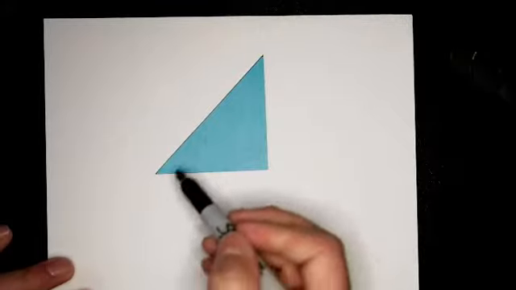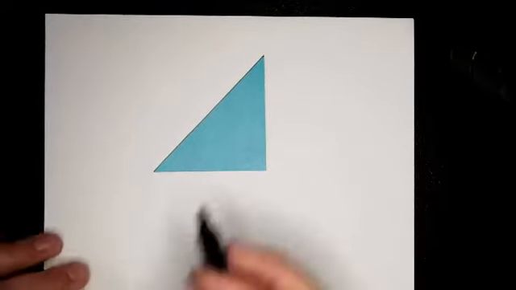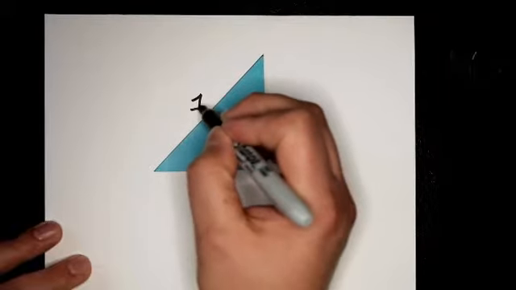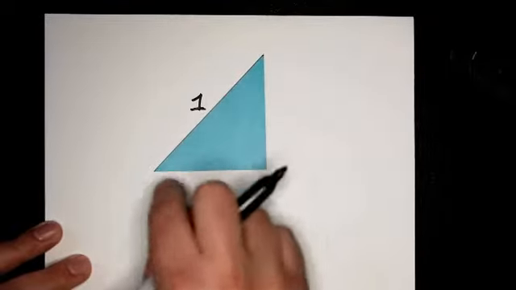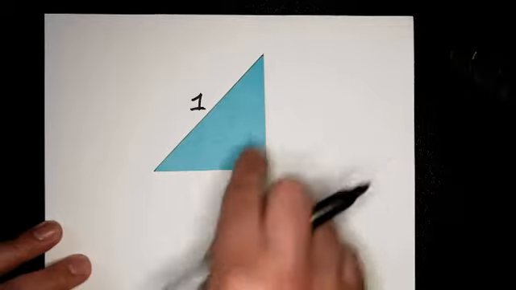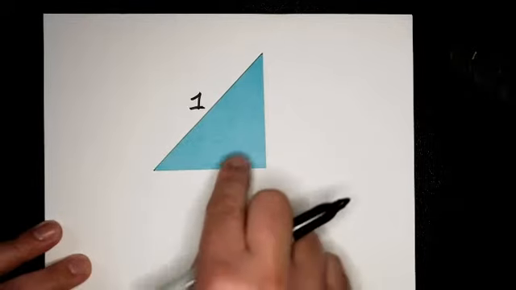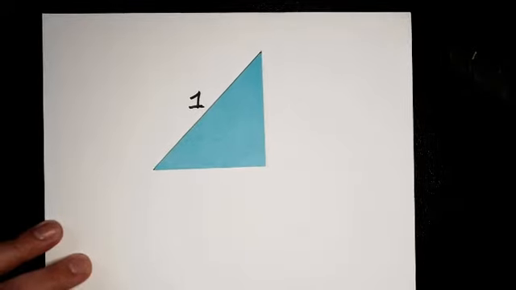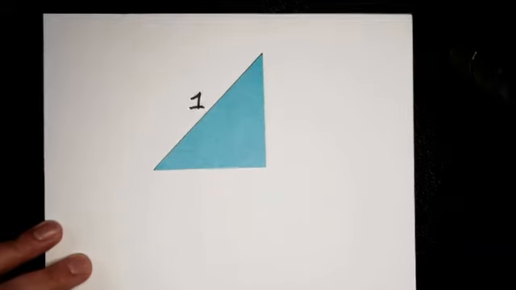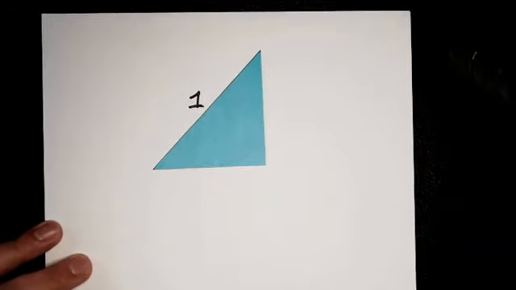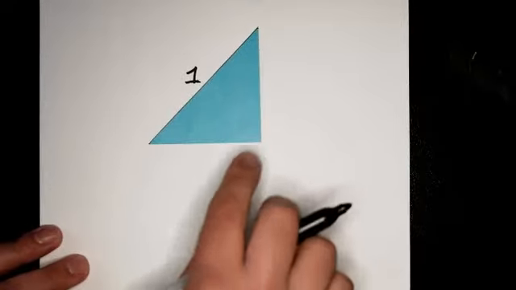I've got this basic 45, 45, 90 triangle, and I'm going to give it a hypotenuse of 1. Now, because it's 45, 45, that means that these two sides are the same. I want you to figure out what are these two sides. Take a moment and figure it out if you want. All right, if you pause the video, we're going to go ahead and get started now.